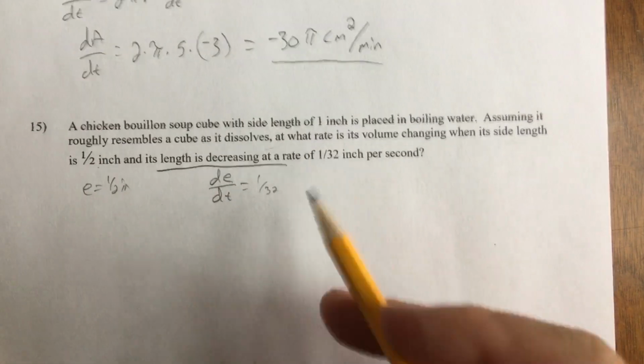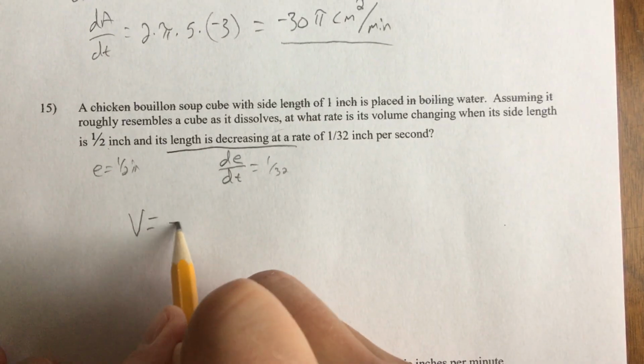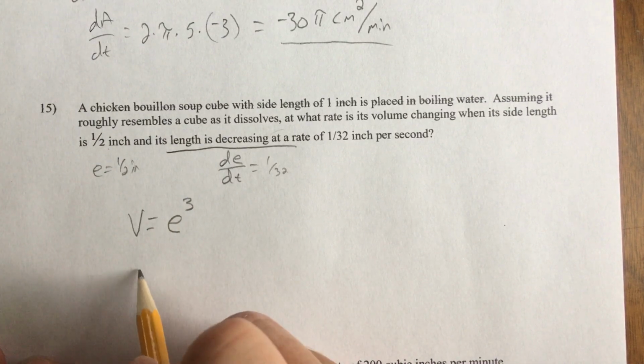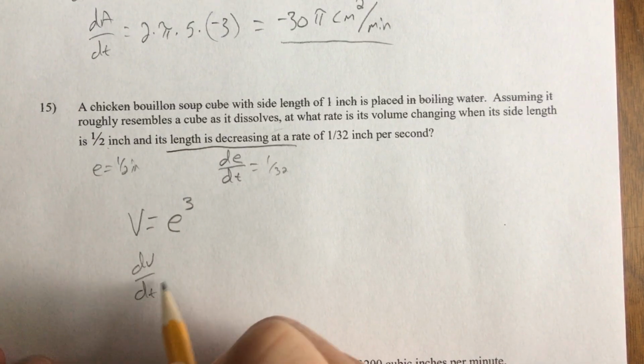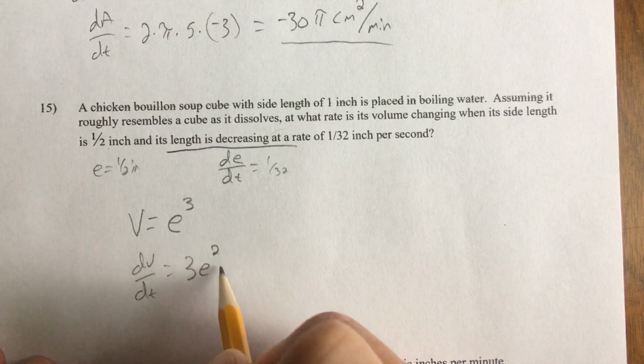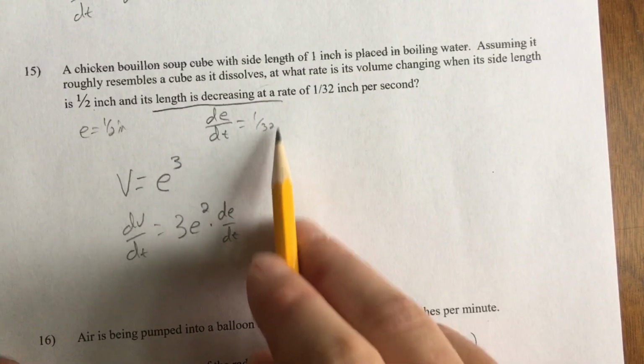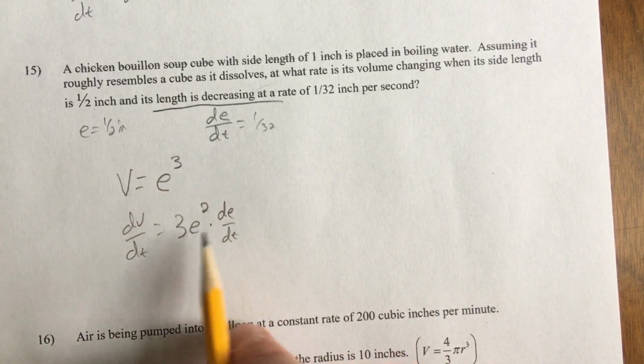All right, so what's our volume? Volume of a cube is its edge length cubed. You can use S if you'd rather. It doesn't matter. The E is not special. But when we take the derivative, dV/dt is equal to 3e squared times dE/dt. So we're going to put 1/32 in for here, and 1/2 in for there.